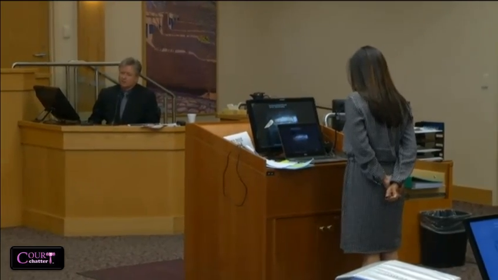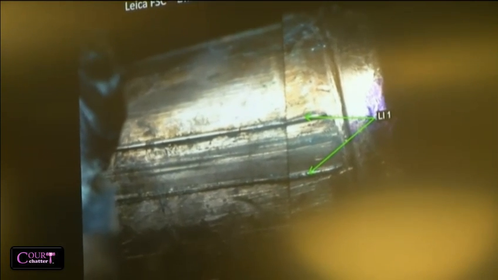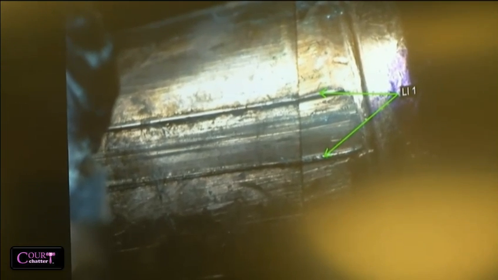This is a photograph generated through the comparison microscope. The microscope I use is a Leica FSC digital microscope as far as the photograph capabilities of it. And I'm using LED lighting during these photographs. So that's what's represented up at the top up here.